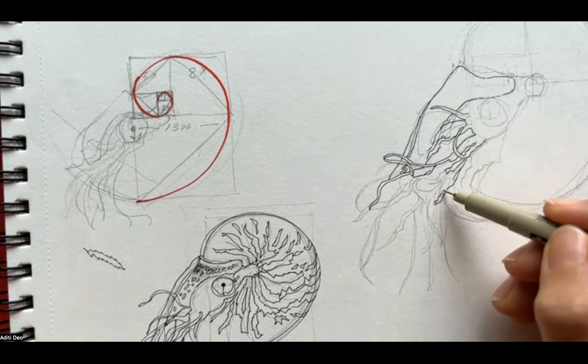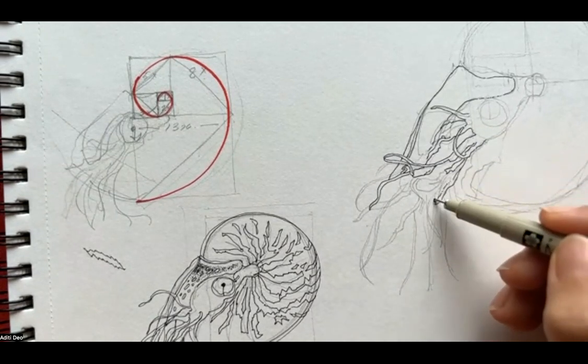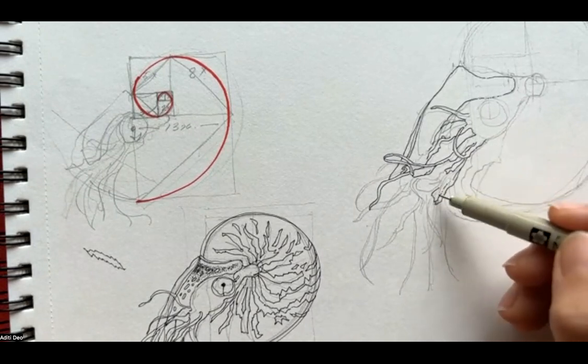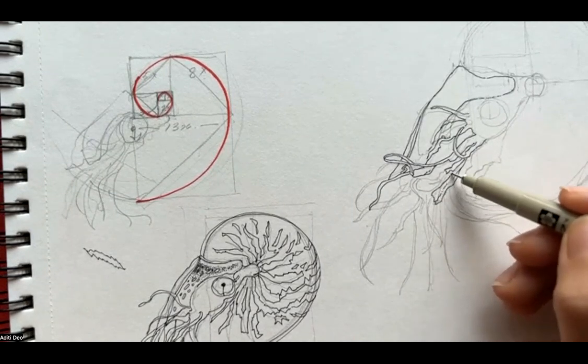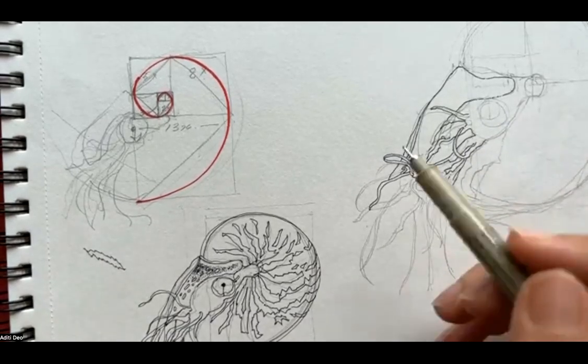So should I do it with a ballpoint now? Yes, you can do it with the ball pen because we are going to paint it in watercolor. And ball pen ink usually is waterproof, no? Okay.